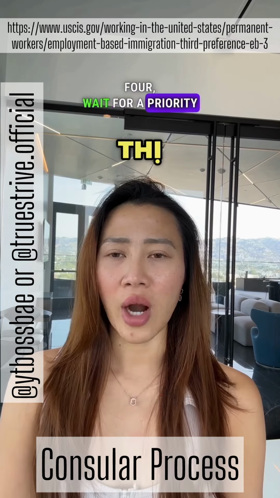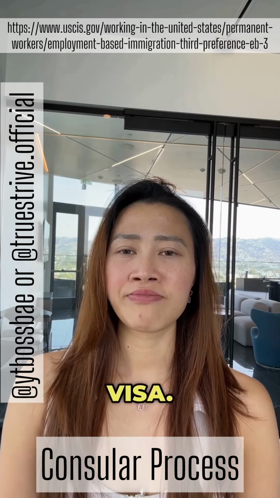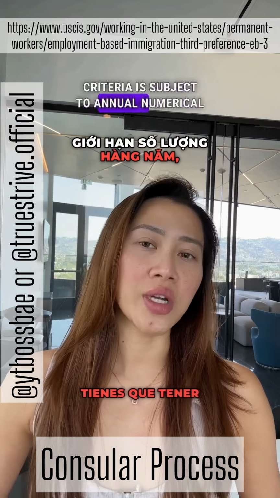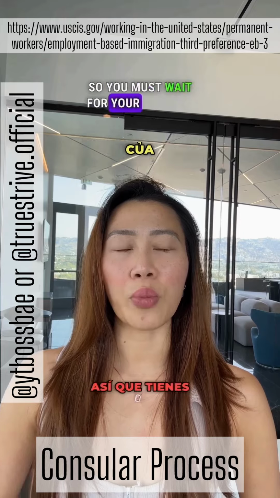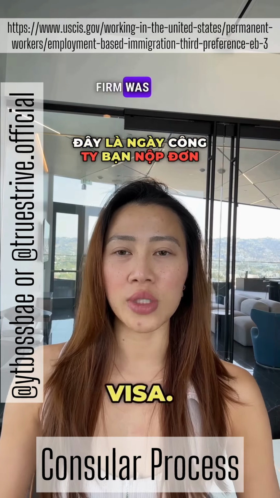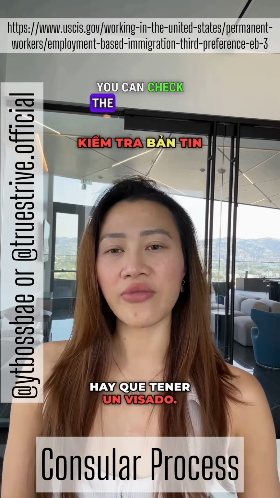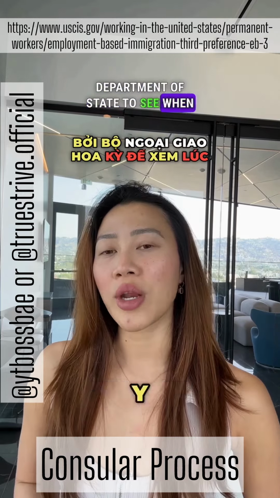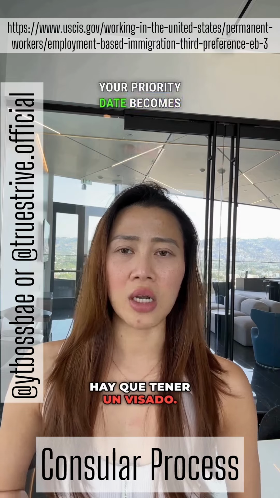Four, wait for your priority date to become current on the visa bulletin. The EB3 category is subject to annual numerical limits, so you must wait for your priority date, the day when your PERM was filed, to become current. You can check the visa bulletin published monthly by the U.S. Department of State to see when your priority date becomes current.